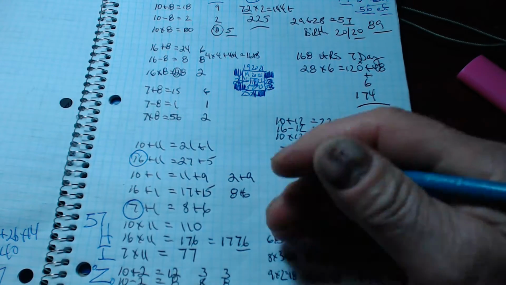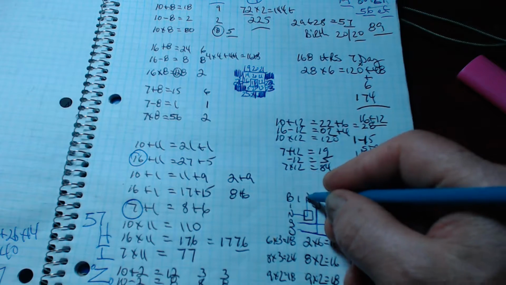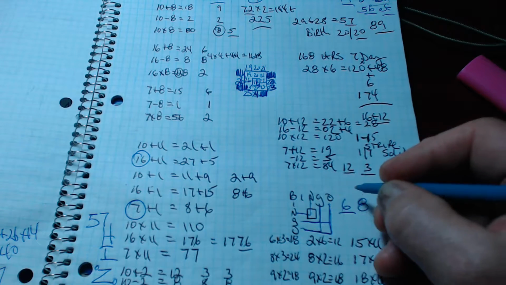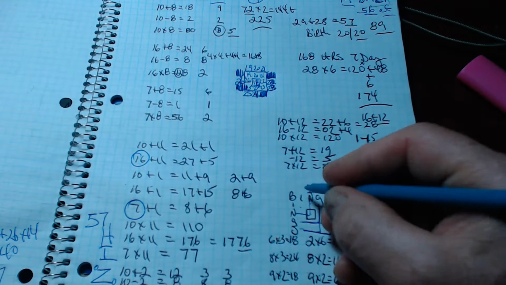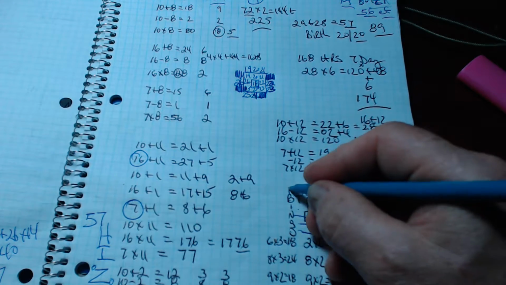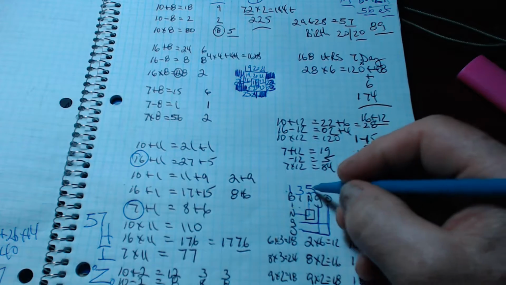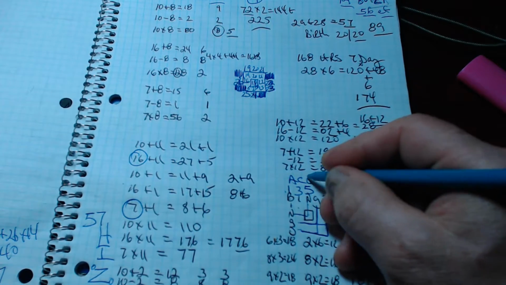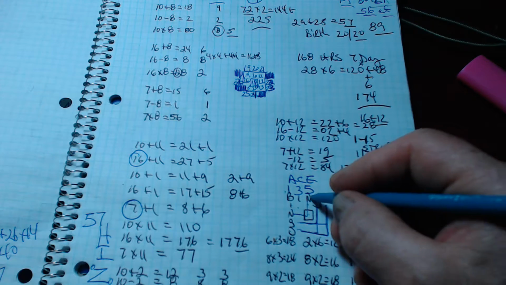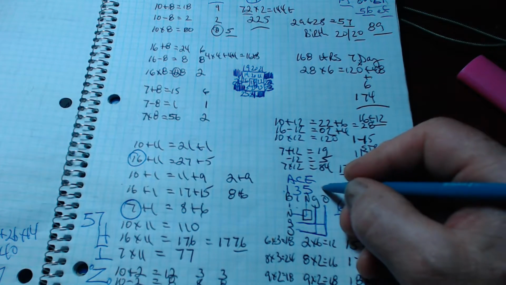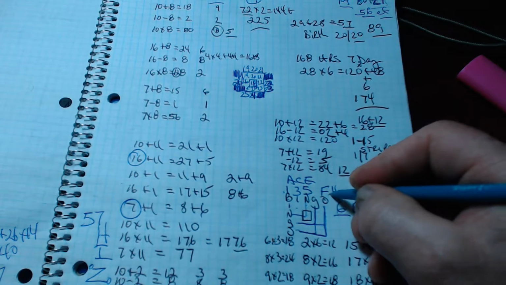You're left with 6 and 8 on the outside. You're left with 1, 2, 3, 4, 5 at the 5 level, and you're left with 1, 2, 3 at the 3 level, and 1 at the 1 level. So it'll be 1, 3, 5, which will say ace, and then this will say 1 ace, and then this one will say ace FH.